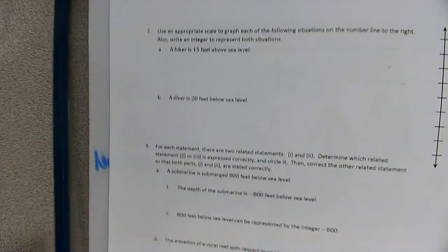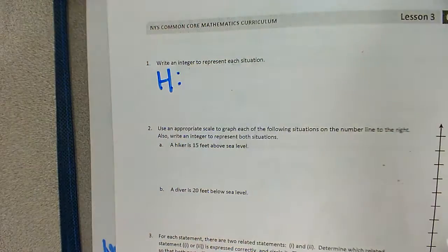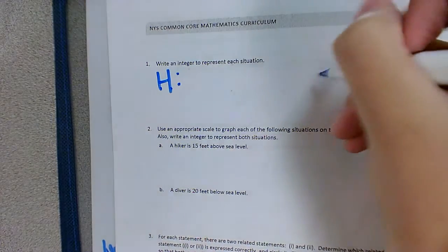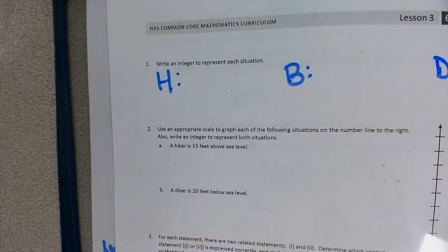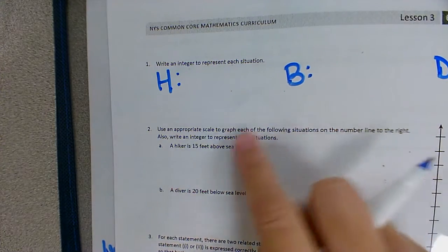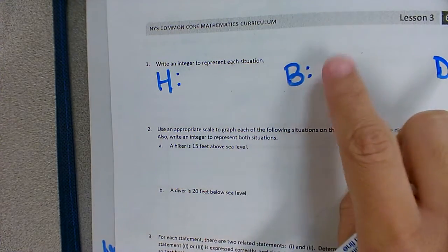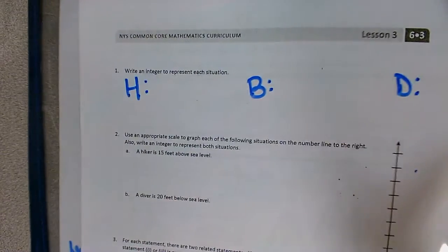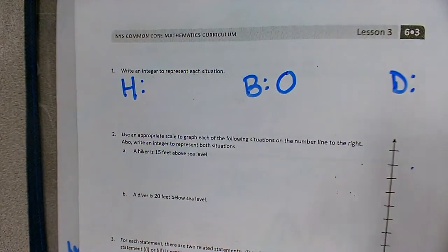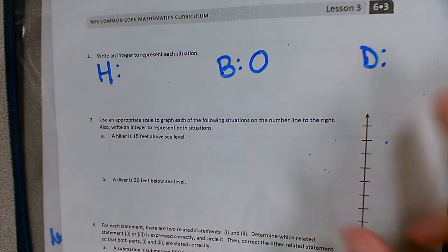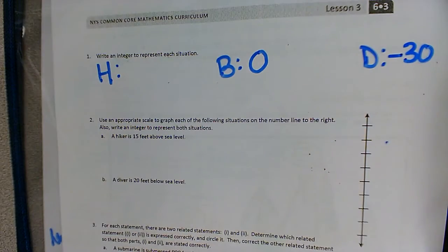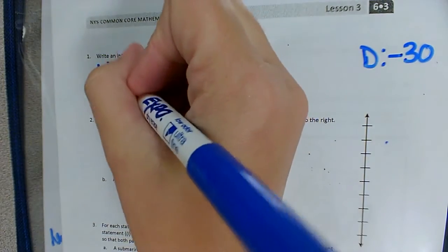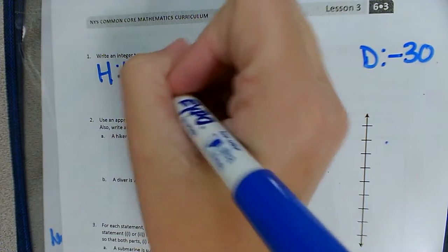It says write an integer to represent each situation. So I'm going to use letters to indicate which person they are. H is going to be hiker, B is going to be boat, and D will be diver. So if we think about them as being on a number line, our boat, since it's at sea level, the integer would be 0. Our diver is below sea level, so he would be negative 30. And our hiker is above sea level, so he would be 10,560.